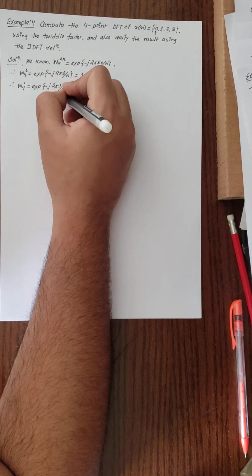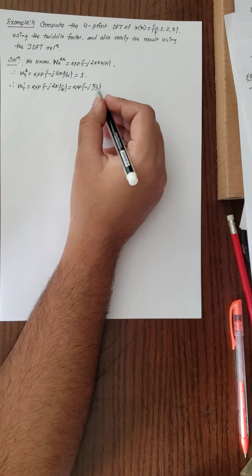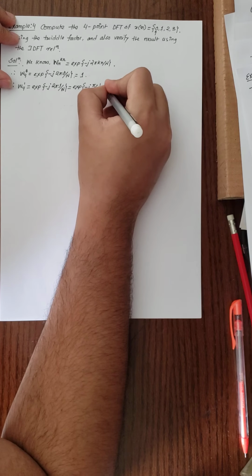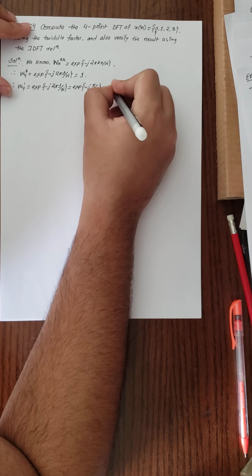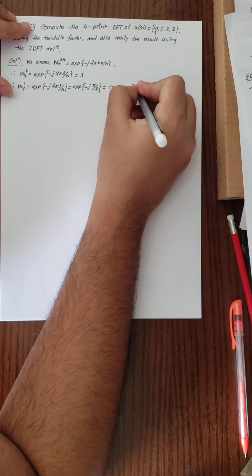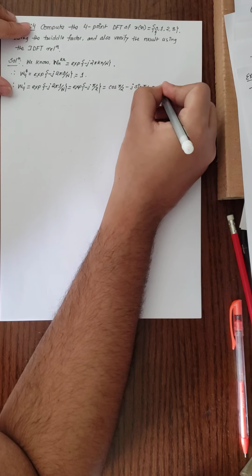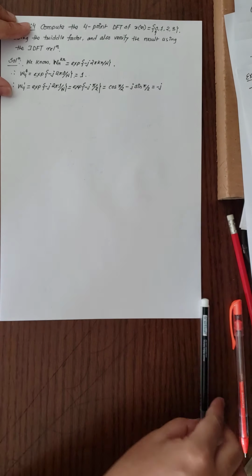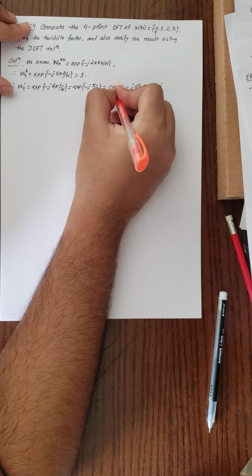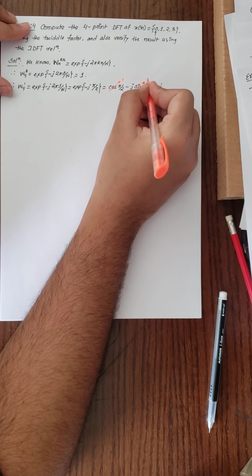So we can cancel the numerator and denominator with 2 and we are left with pi by 2. So this can be expanded using Euler's relation, cos pi by 2 minus j sine pi by 2, which is equal to negative j, because cos pi by 2 is 0 and sin pi by 2 is 1.